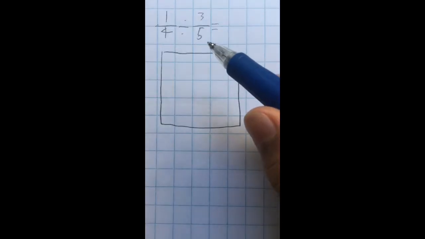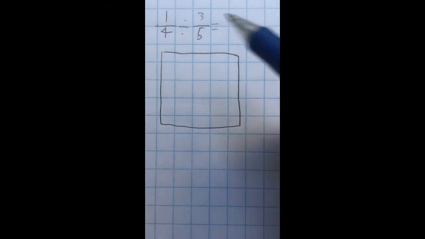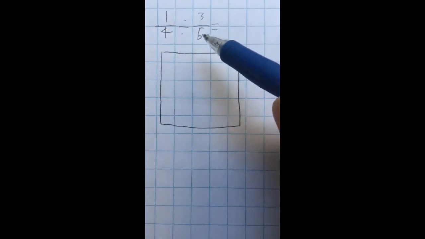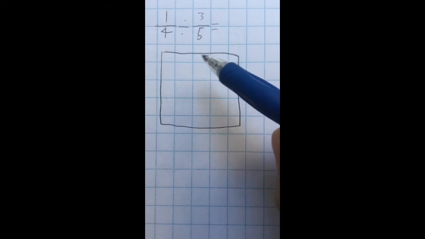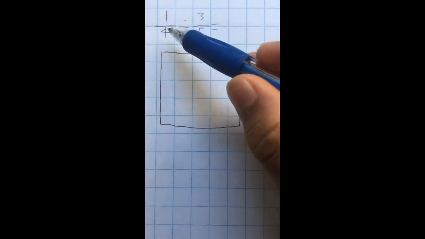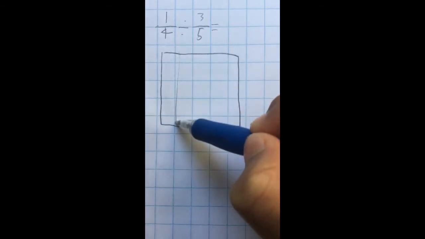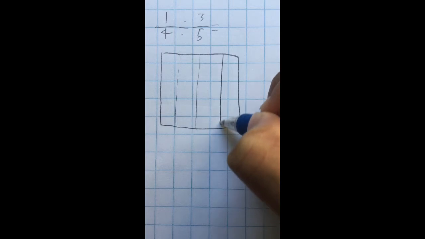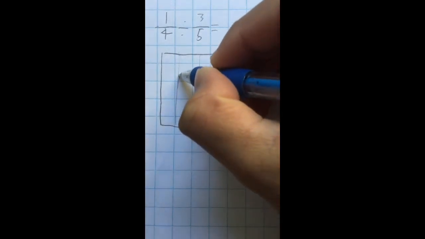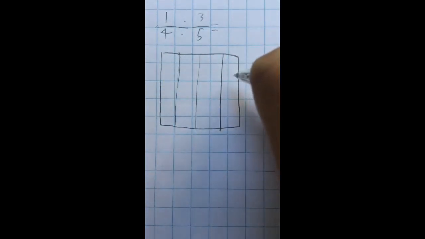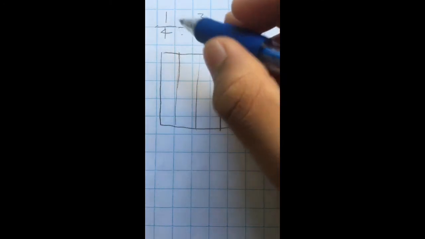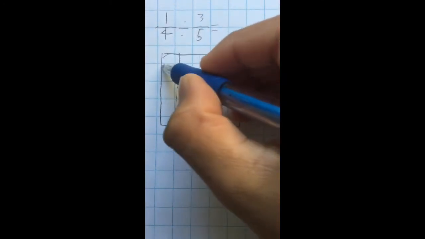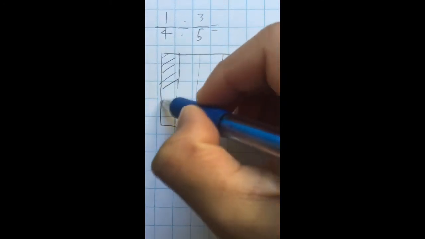Now we'll do the division one. The example I've used for this is 1/4 divided by 3/5. To find the answer, first draw a box, then split it into 4 parts. And there, now it's 4 parts. Now since it's one of these quarters, we'll shade in one of these parts.